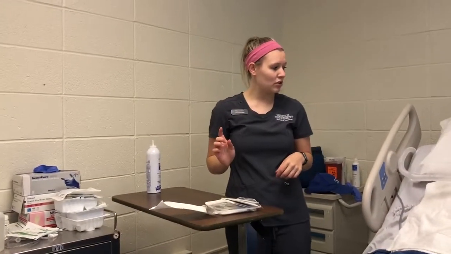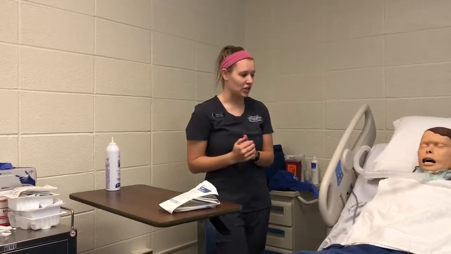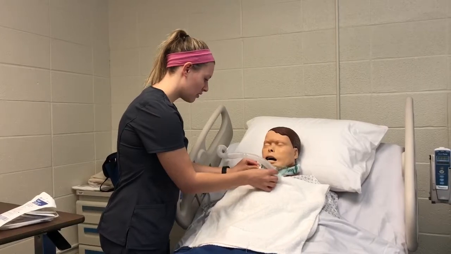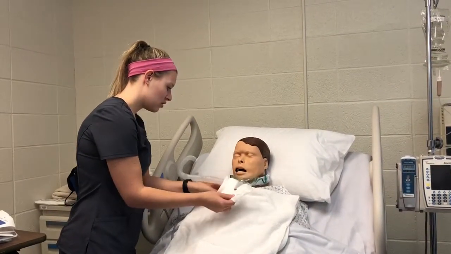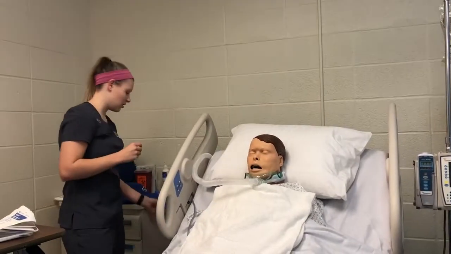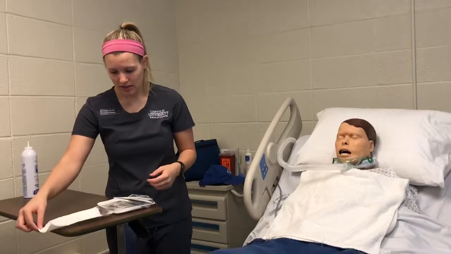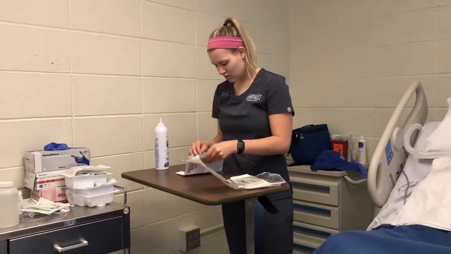And another thing I want to do, actually before I would open this, I wouldn't even open this yet. I've done hand hygiene. I'm going to take off this gauze sponge underneath my patient's trach, just so that's out of the way because it's soiled. And then, okay, so now I'd get into my sterile suctioning kit. I would put on my sterile gloves.